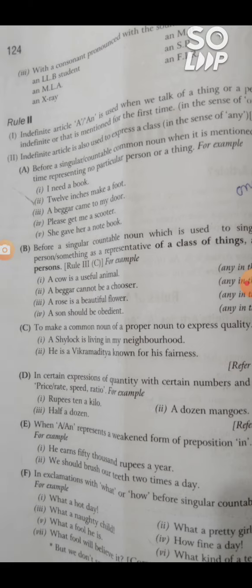So this is rule B here. A beggar cannot be a chooser; a beggar means any beggar. Next, a rose is a beautiful flower, meaning any rose. Next, a son should be obedient, meaning any son. Here, in the sense of any, we use the article a or an. In the sense of one we use a or an, and in the sense of any, a or an we use.